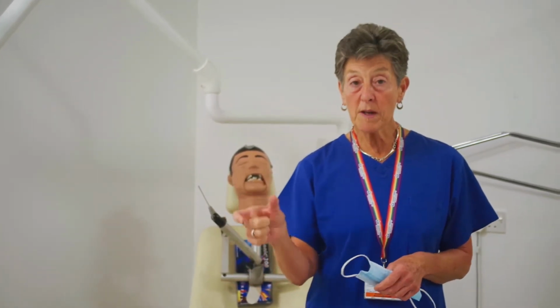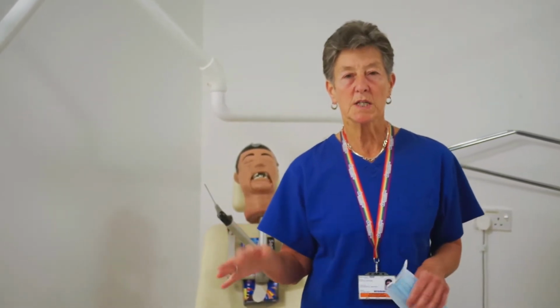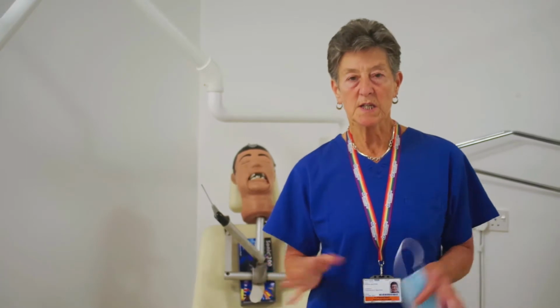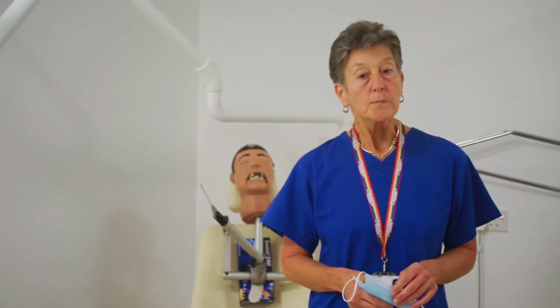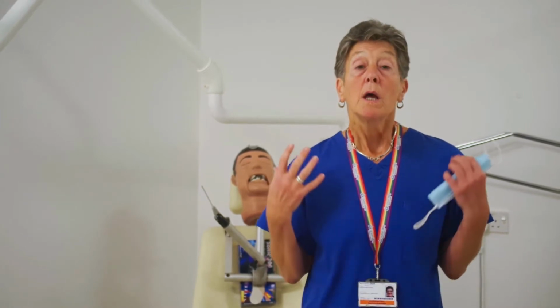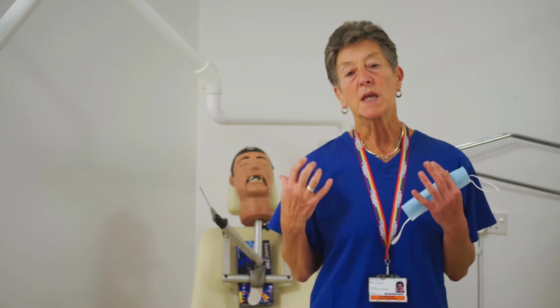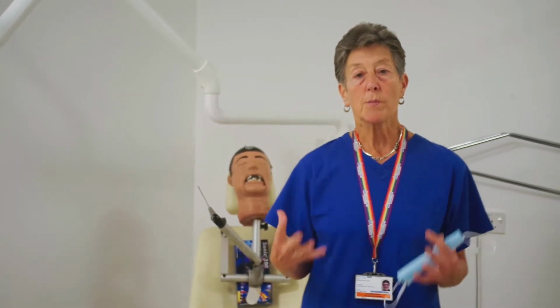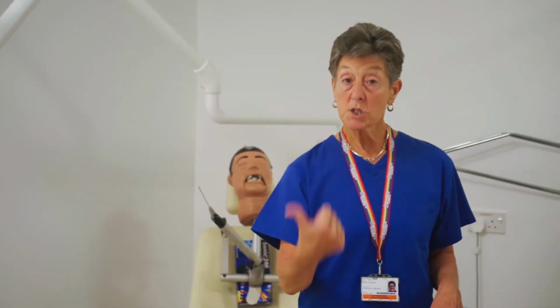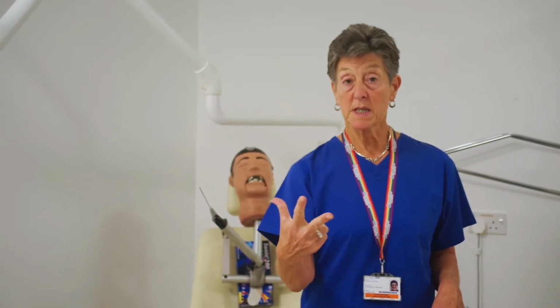So there is a little bit of controversy about whether it's 2017 or 2018, but I'm going to talk about 2018. So, IRMER covers radiation protection for the patient. Now, there are 3 basic tenets that the IRMER regulations are based on, and that is justification, limitation, and optimization.